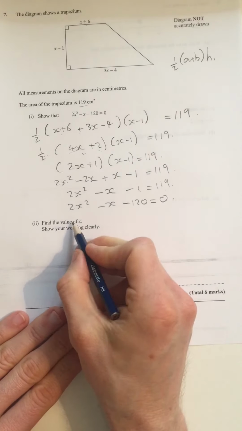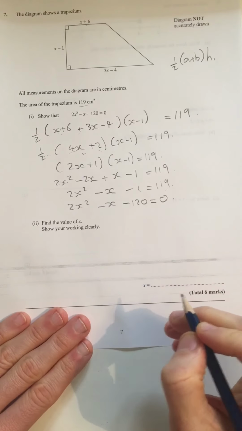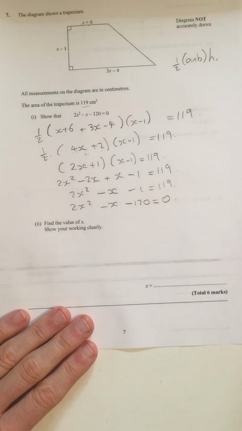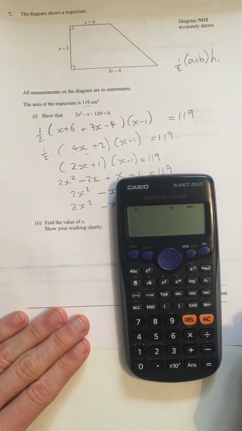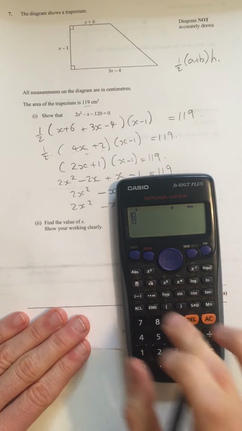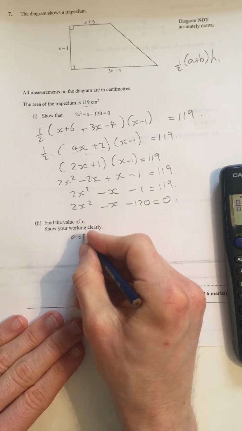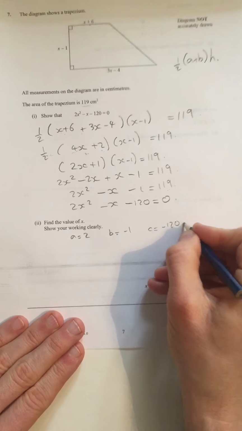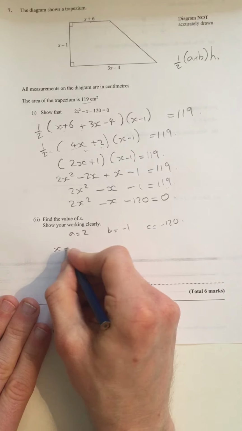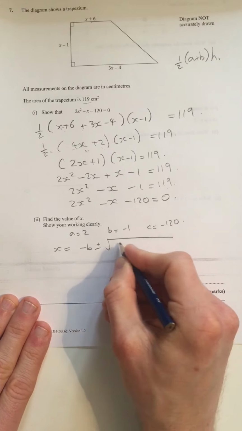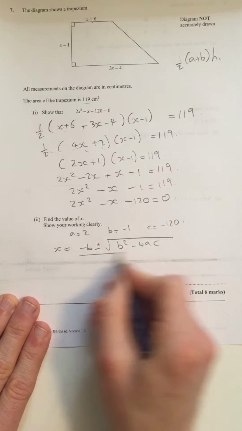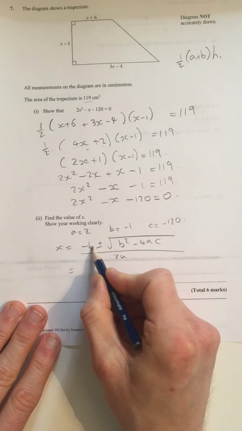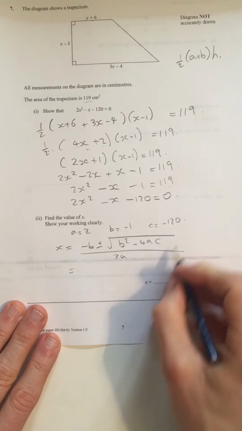Part B finds the value of x, so I want to actually solve this. This will factorise nicely, so you can try and factorise it, or this is on the calculator paper, so we can use the quadratic formula for this. So if I use the quadratic formula with a being 2, b being minus 1, c being minus 120. So remember the quadratic formula is minus b plus or minus the square root of b squared minus 4ac, all divided by 2a.